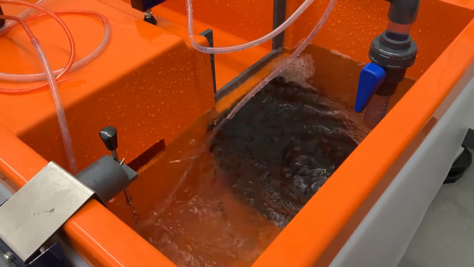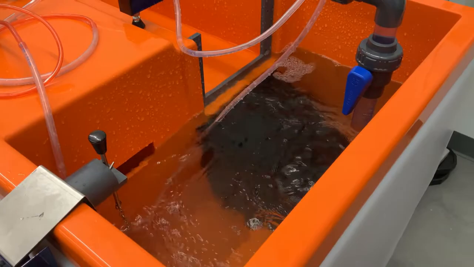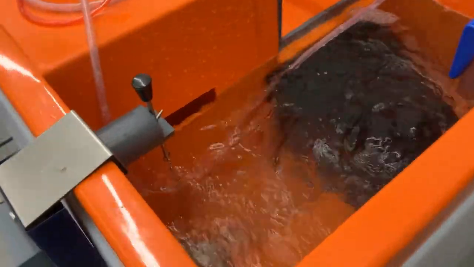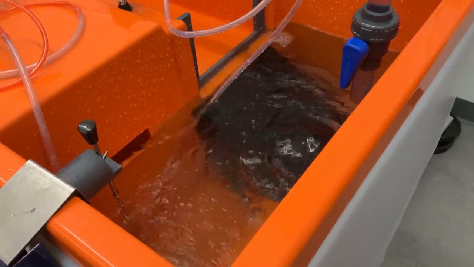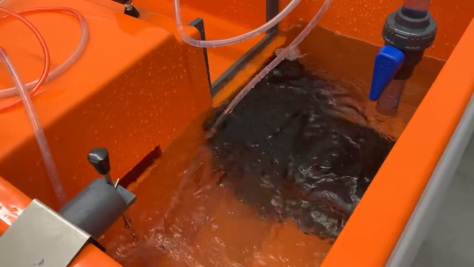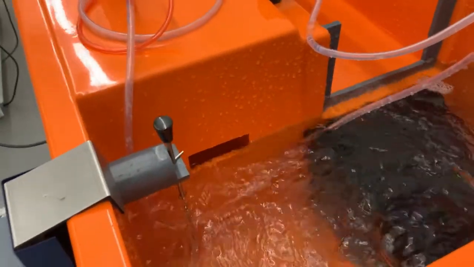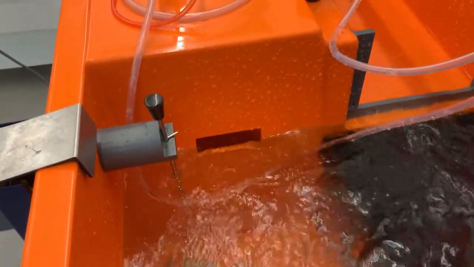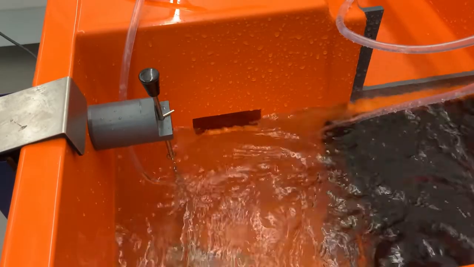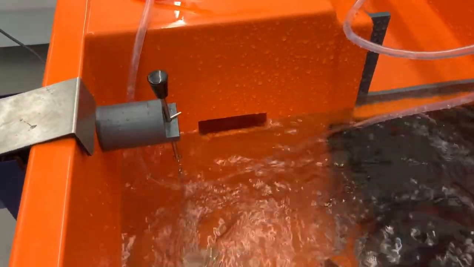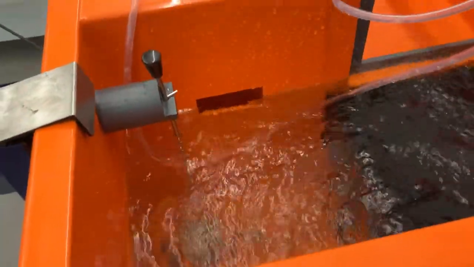So this is the reservoir where we're storing the water. If I lock the orifice, if I go over the 40 liters, we don't have to worry because there is a safety opening. So if the tank is full to 40 liters, the additional water will go from this opening.